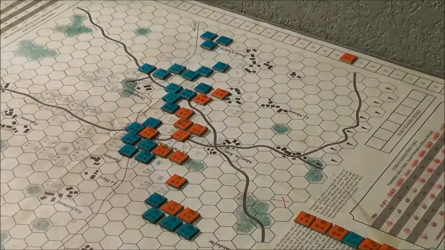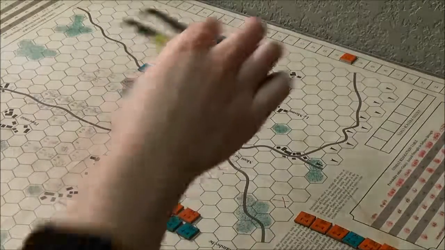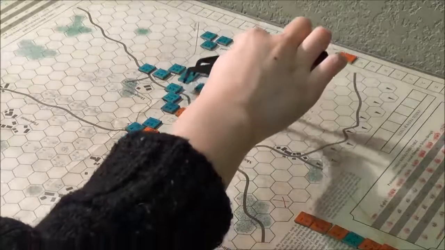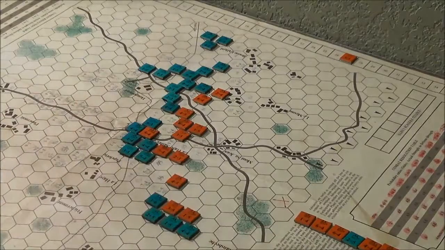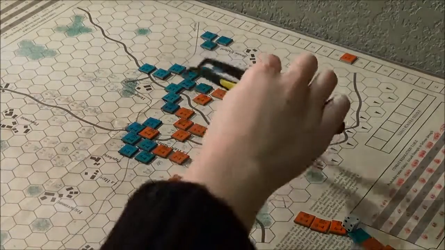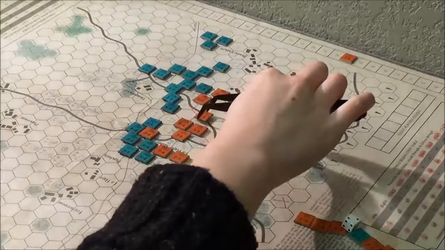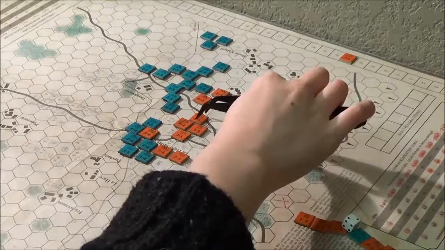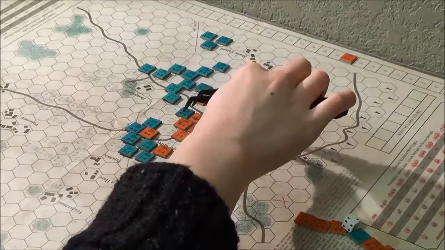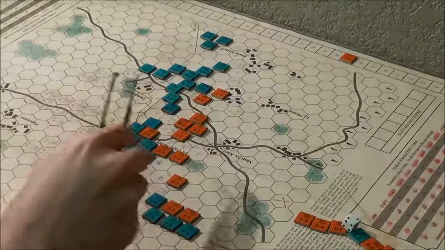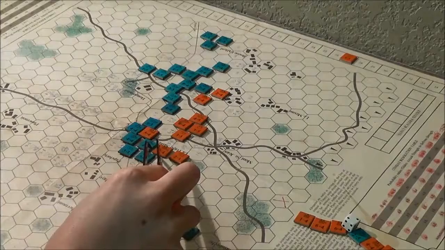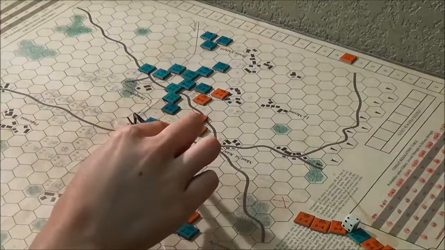Here we have a 10 to 6, 2 to 1. Roll a 6, and it's actually attacker retreats. Here we have a 1 to 1. We roll a 2, and that is defender retreats. Let's leave that there. Next, here's a big one.